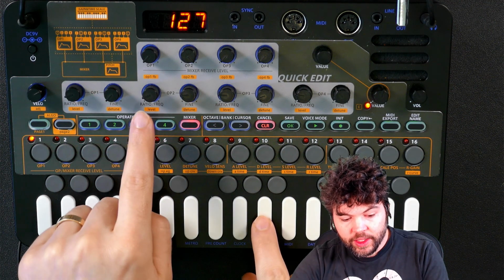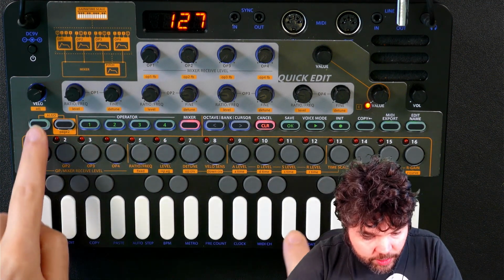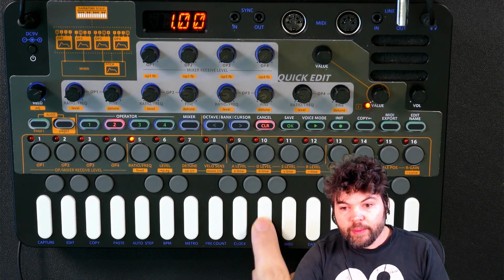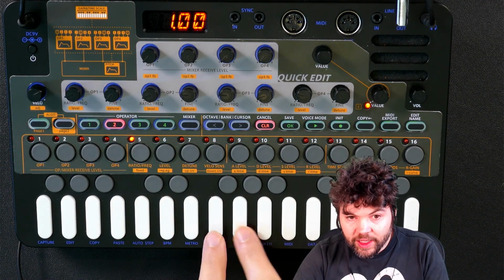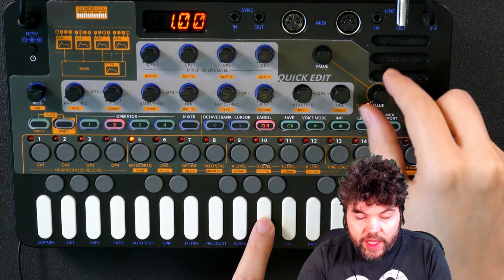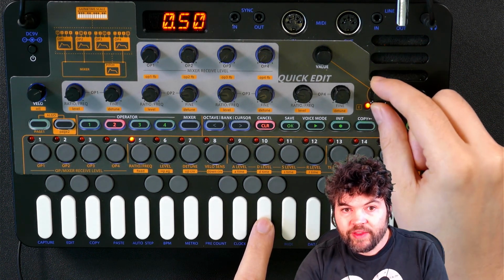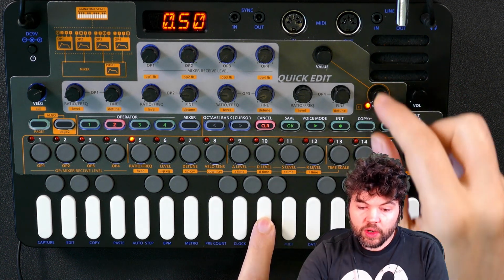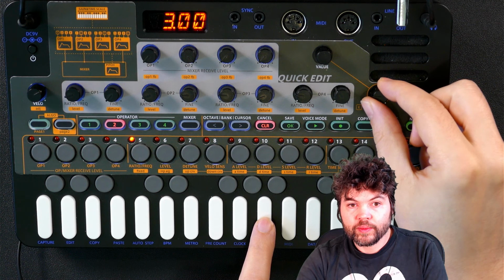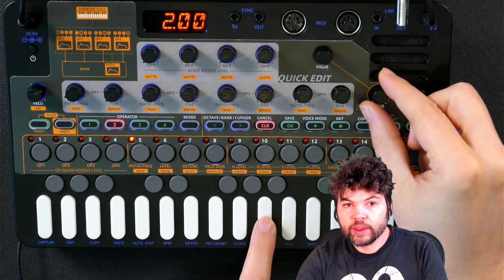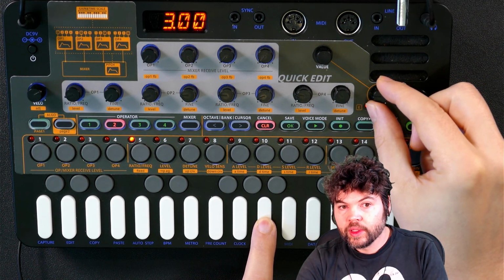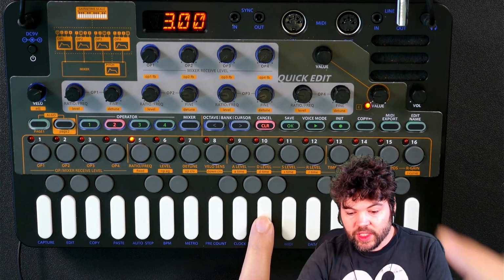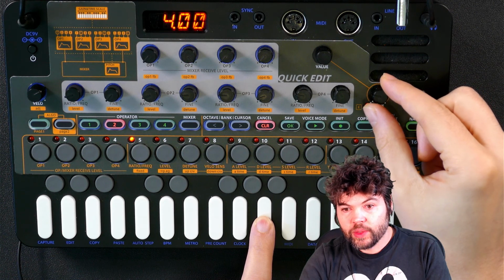So currently the ratio is, let me do this. Currently the ratio is set to 1, meaning that we are hearing the fundamental of the note. If I adjust the tuning away from 1, 0.5, half the frequency is 1 octave below. Double the frequency, 1 octave above. This is 3 times the frequency, so this is a fifth in the octave above. 2 octaves above.